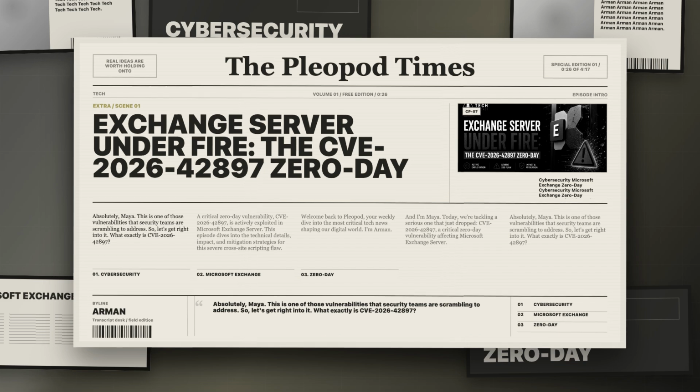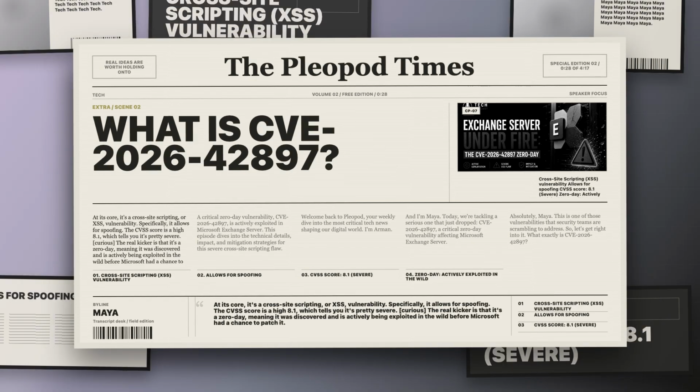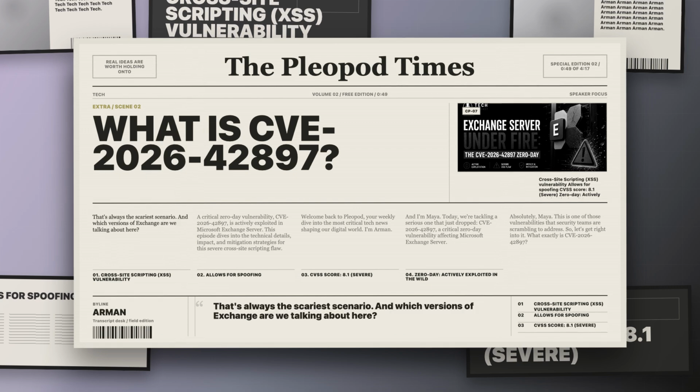What exactly is CVE-2026-42897? At its core, it's a cross-site scripting, or XSS, vulnerability. Specifically, it allows for spoofing. The CVSS score is a high 8.1, which tells you it's pretty severe. The real kicker is that it's a zero-day, meaning it was discovered and is actively being exploited in the wild before Microsoft had a chance to patch it. That's always the scariest scenario.